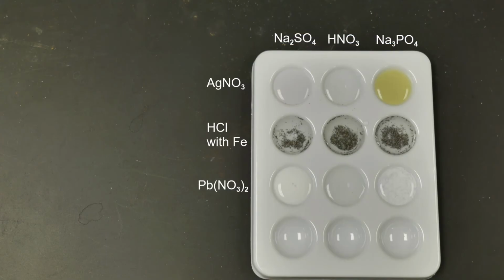For the HCl, nothing really happened in the first spot plate, so nothing really happened with the sodium sulfate there. For the nitric acid, this one turned yellow, so this one is actually pretty good. So the HCl with the iron is pretty good at identifying the nitrate ion. But then for the phosphate ion with the sodium phosphate, again, nothing really happened.